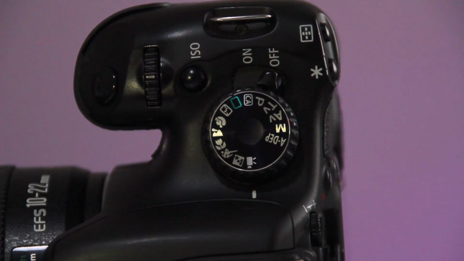Let's start off by talking about the modes on the top of the camera. So we've got a full automatic mode, which is pretty self-explanatory. It's full automatic, it does everything itself. You can't adjust anything except your shooting mode, like what file you're shooting in: raw, JPEG, small JPEG, large JPEG, all of that sort of thing. But that's it. You can't do anything else.